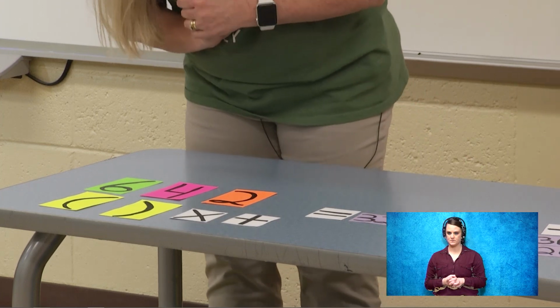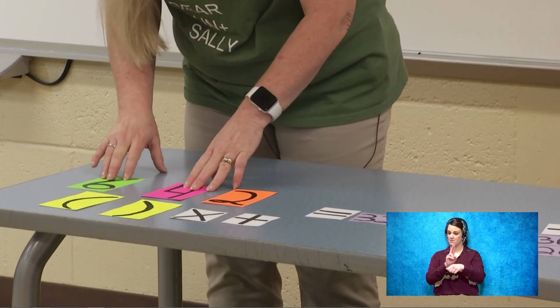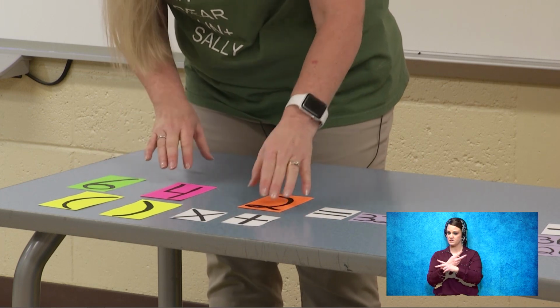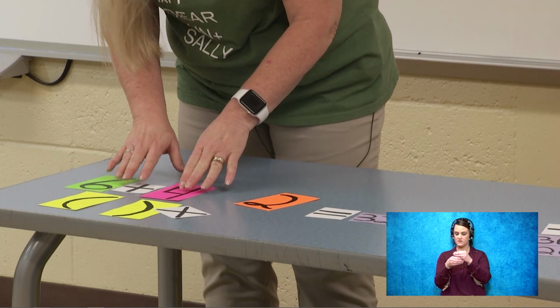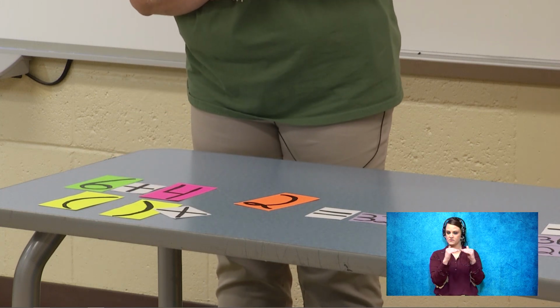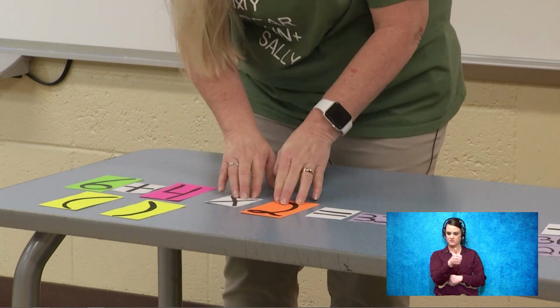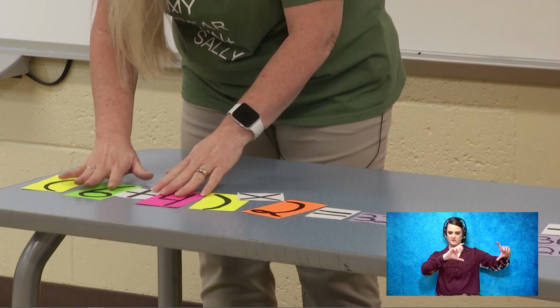All right, so what do you think? Should I multiply or should I add 6 plus 4? What would that equal? That would be 10, wouldn't it? And then I could put my parentheses around that.